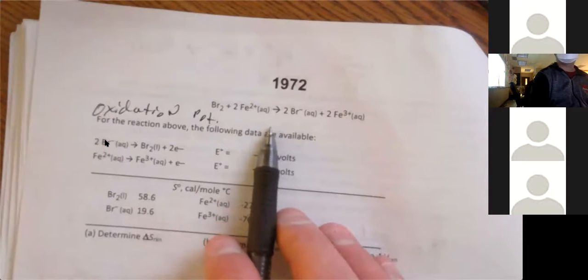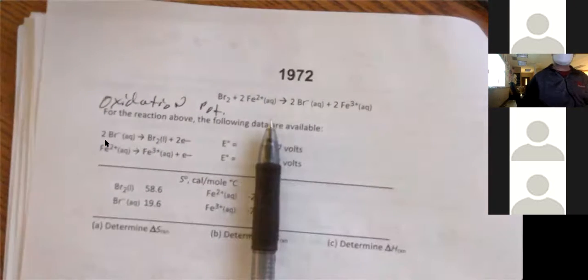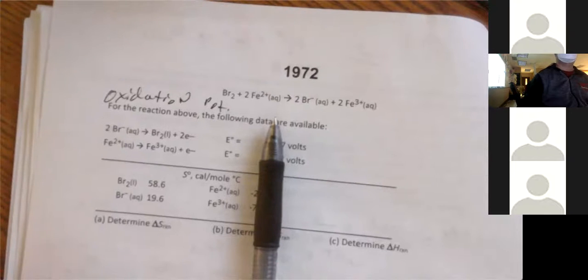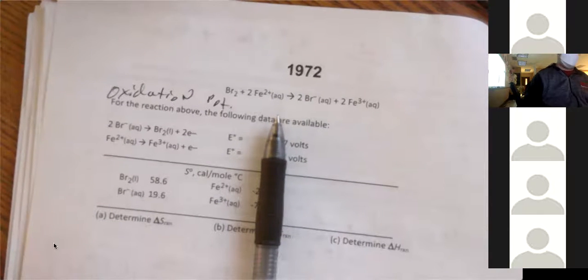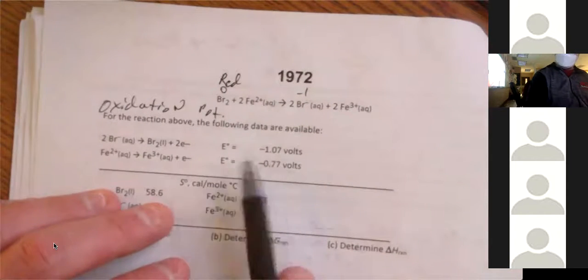But what is being reduced up here? Reduced, going down, right? So here we have 0 and here we have -1. So that means that bromine is being reduced. And what does that mean?